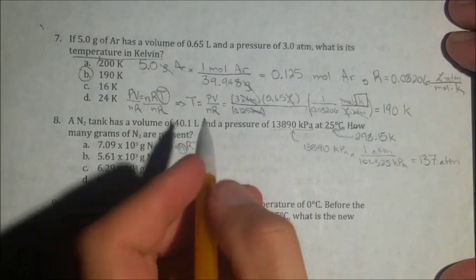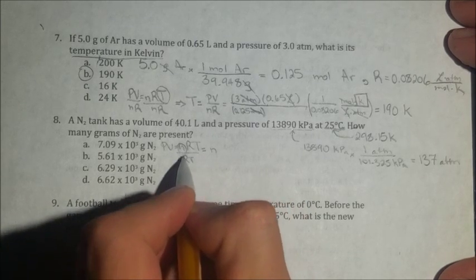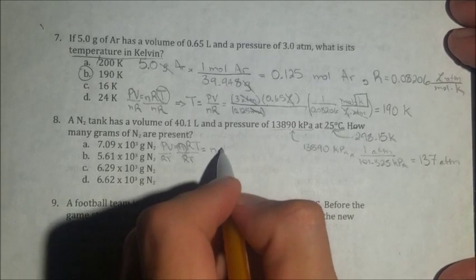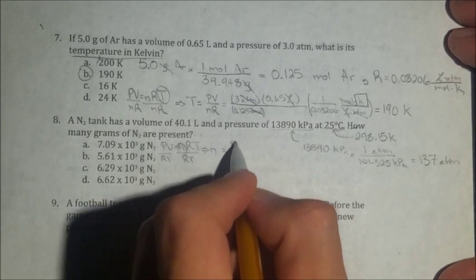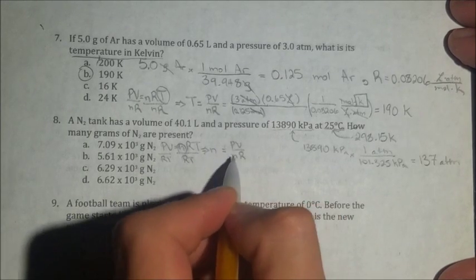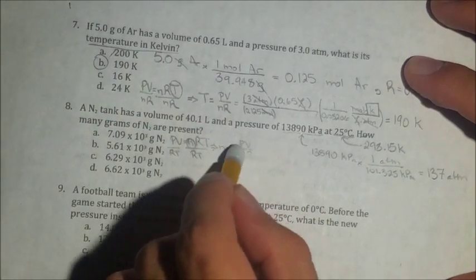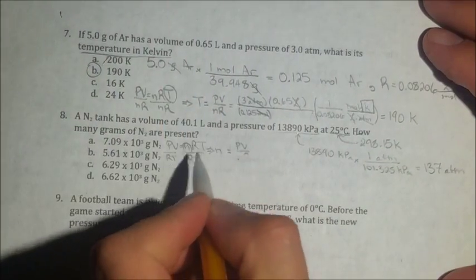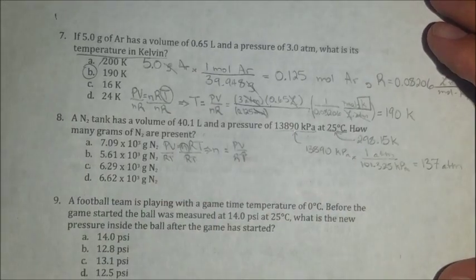And so what we can do is solve for n, where we just divide both sides by RT, and n equals PV, pressure times volume, over R, the universal gas constant, times temperature.